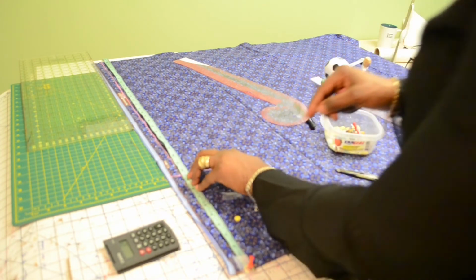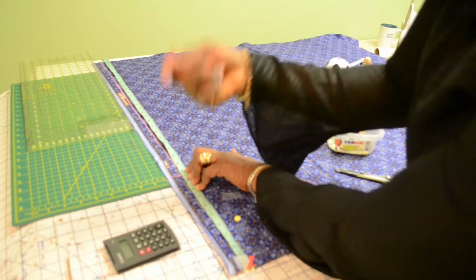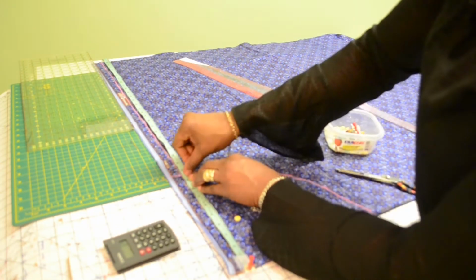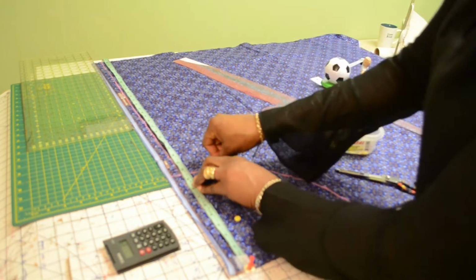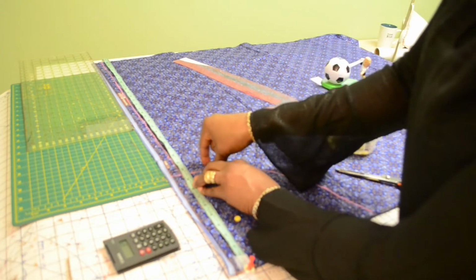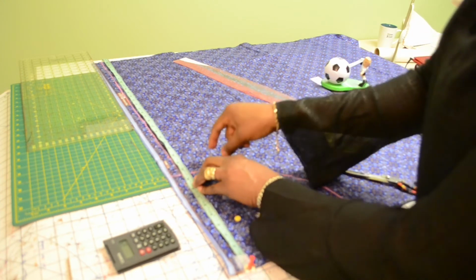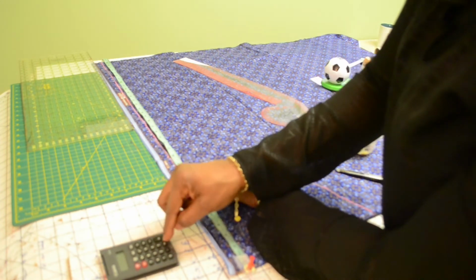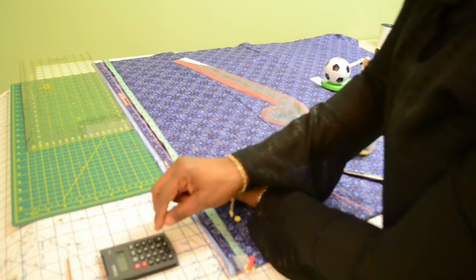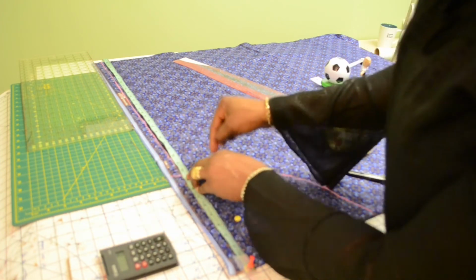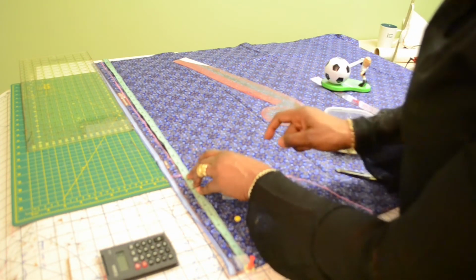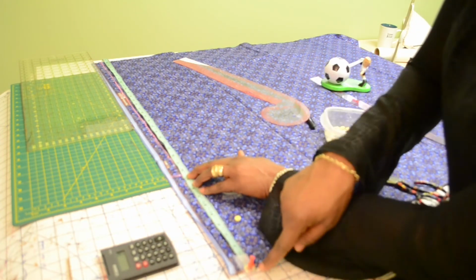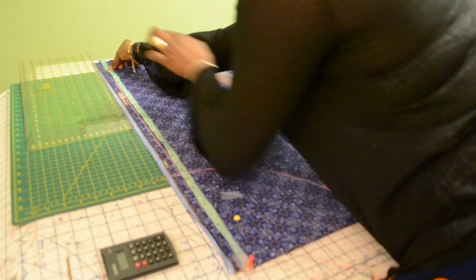So I have 32.5, and I'm also going to add an additional 1 inch allowance for the hemming of the skirt, and I'm going to add half an inch to join my waist, because I will be adding a lining for this skirt. So 32.5 plus 1 as the hemming of the skirt, then plus 0.5 for the attachment of the waistband or the lining. So I have 34. Now from this apex, I'm going to measure 34 down.